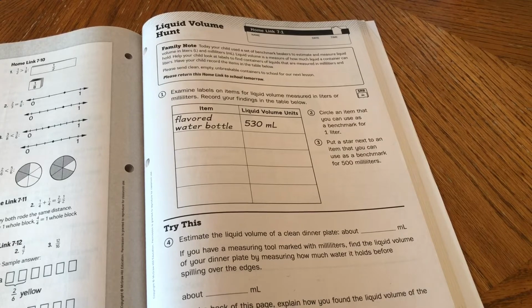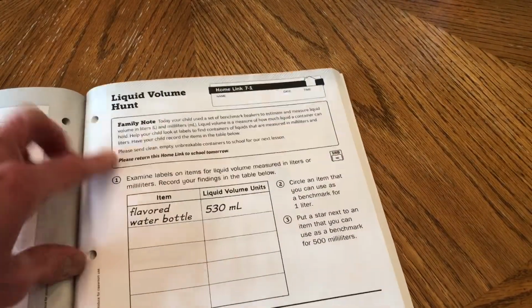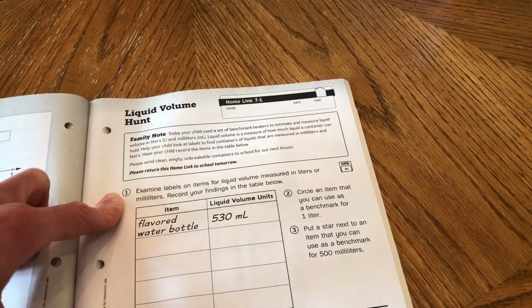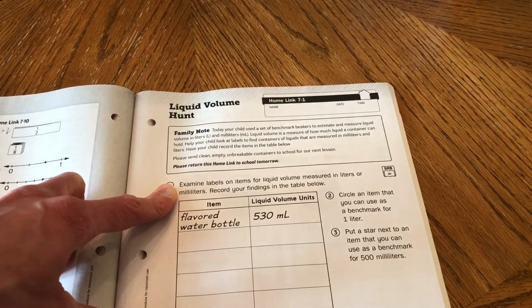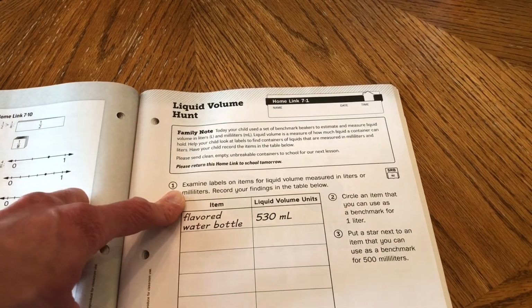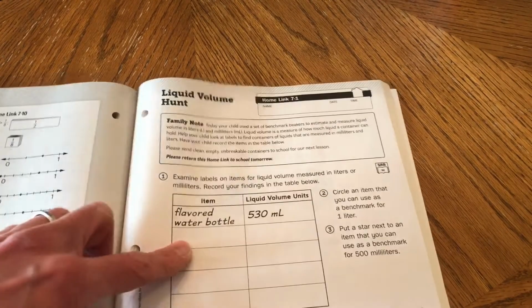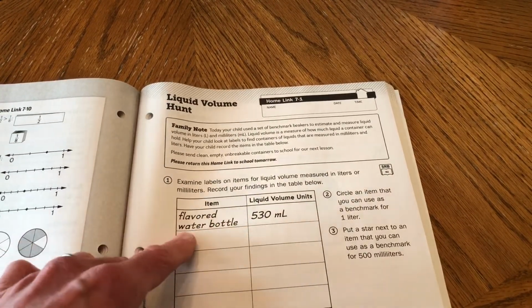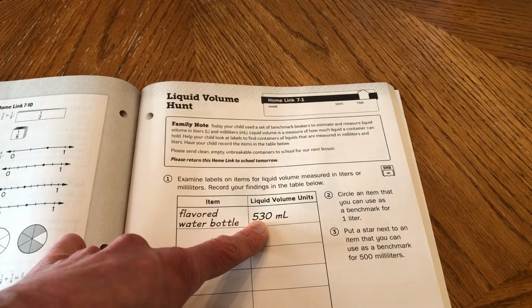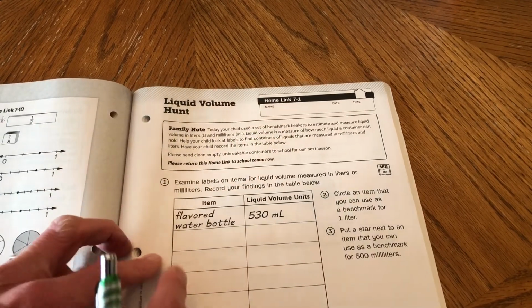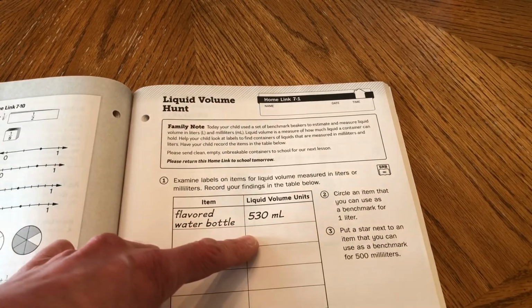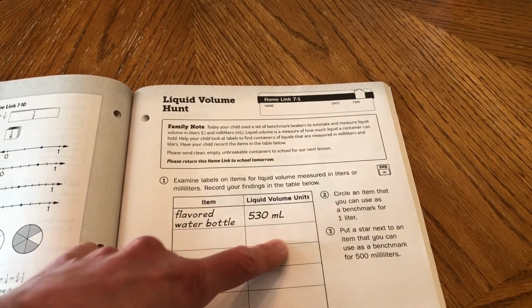So what are you going to work on? You are going to work on HomeLink 7.1, right? So make sure you get the HomeLinks book. On HomeLink 7.1, there's a little note here that you can review. It says to examine labels on items for liquid volume measured in liters or milliliters, just like we were just doing. Record your findings in the table below. So they gave you an example. Flavored water bottle, the one that they measured was 530 milliliters. So for me, I could write apple cider vinegar. What was it? 946 milliliters.